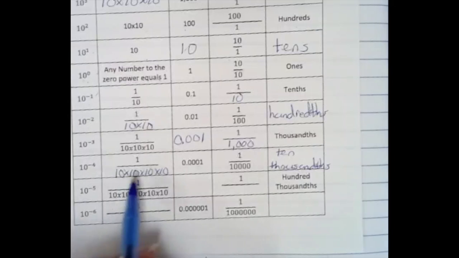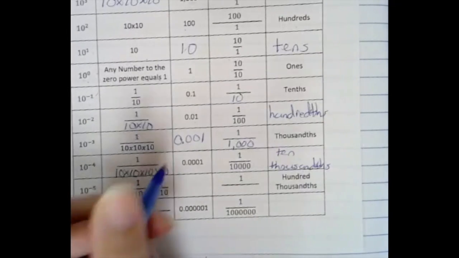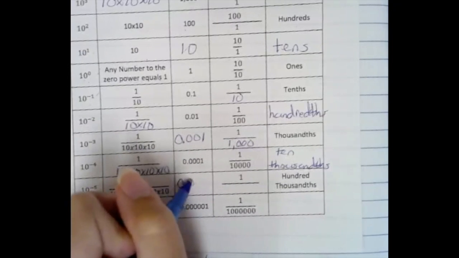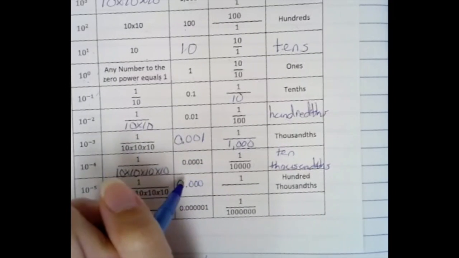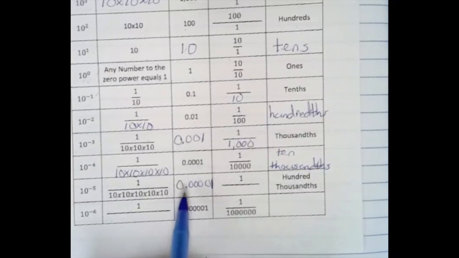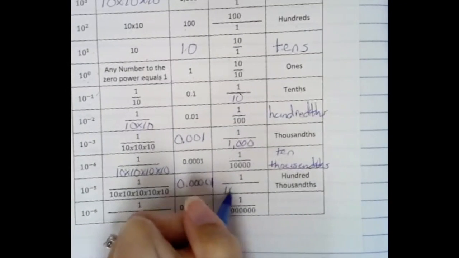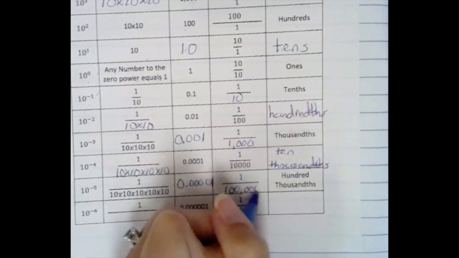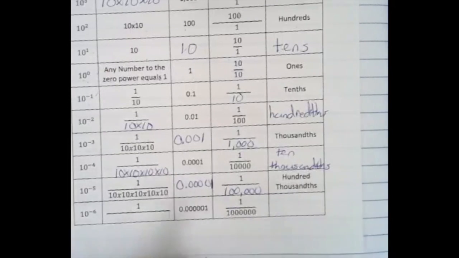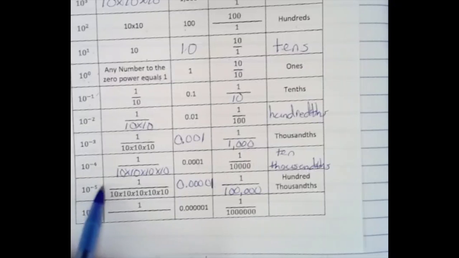10 to the negative 5th is 1 over 1, 2, 3, 4, 5 tens multiplied by itself. It's going to be 0, 1, 2, 3. Squeeze that 1 in there. So that is 1/100,000th. It's going to be 100 thousandths, and the place value is hundred thousandths. Notice how many zeros are in this number, and how many tens there are: it's how many your exponent is.